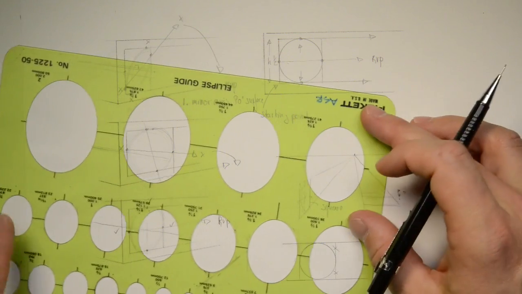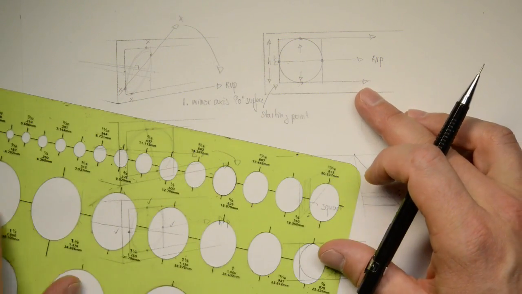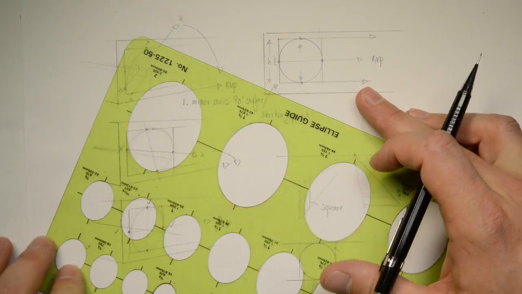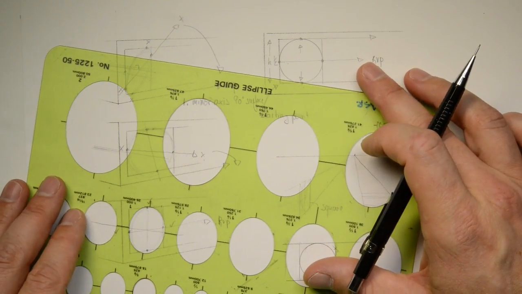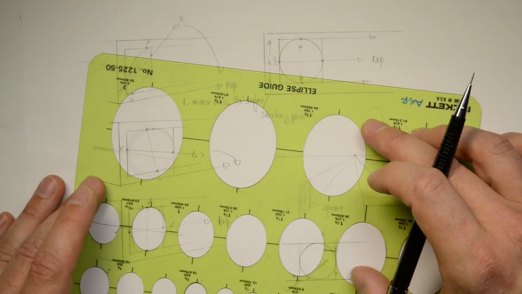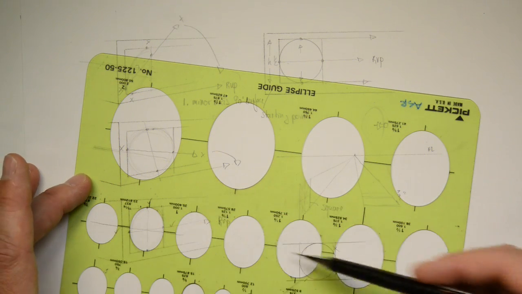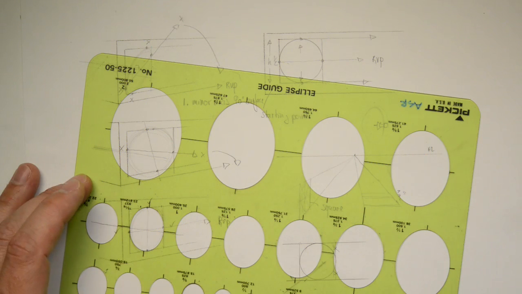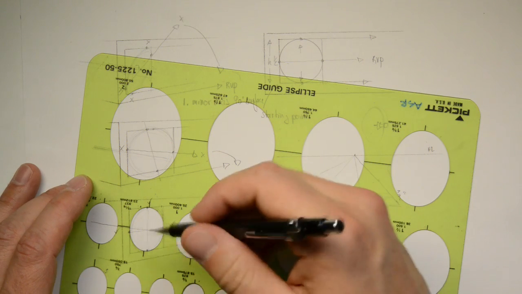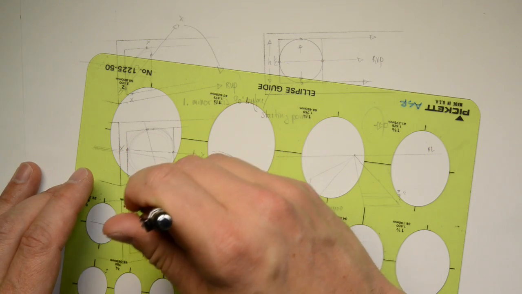Then I'm going a little bit further down, and you see that I have the 50-degree ellipse here, and I'm placing this on here, going the same way. I'm first making sure I'm going towards the left vanishing point with the minor axis. It's pointing out here. And now I see that this actually fits pretty well, so I can close this up.